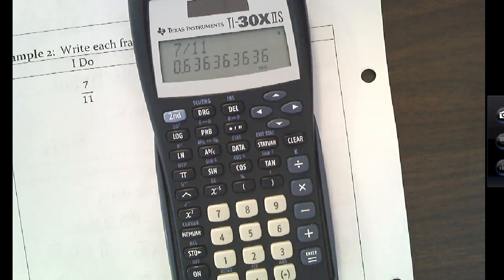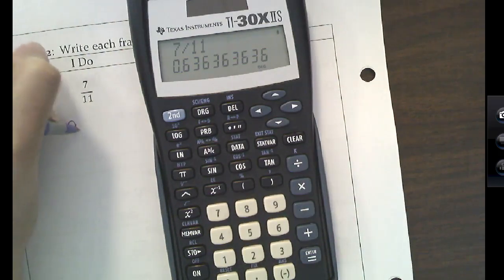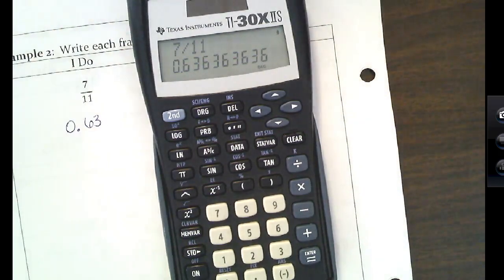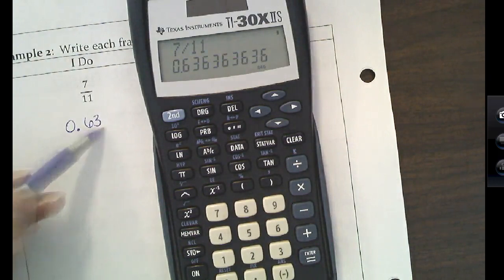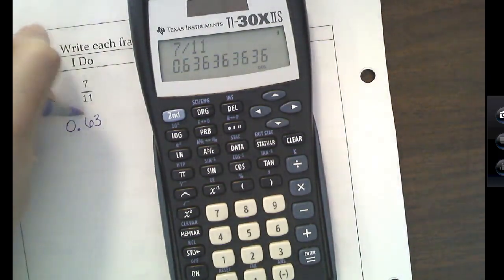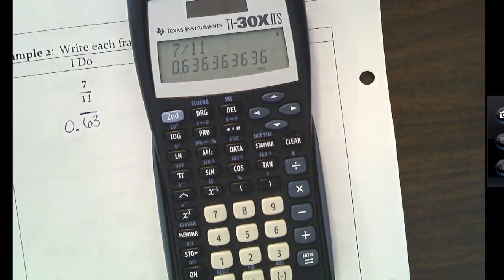What are you getting? The 636363 repeating. So that decimal would be 0.63. And since both the 6 and the 3 are repeating in that pattern, you want the repeating bar above the 6 and the 3. Because it's going to go 63636363.